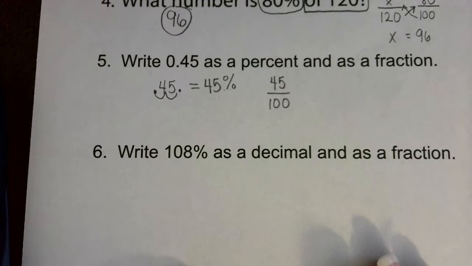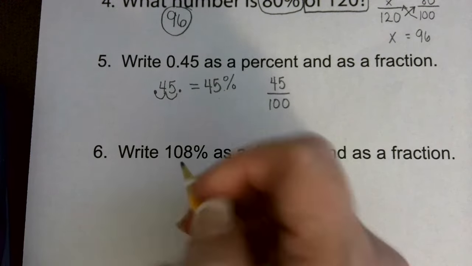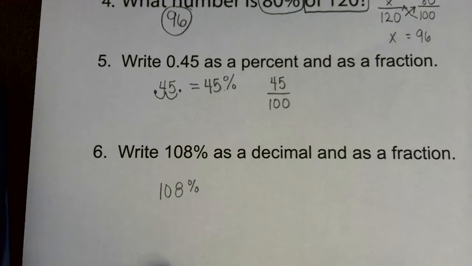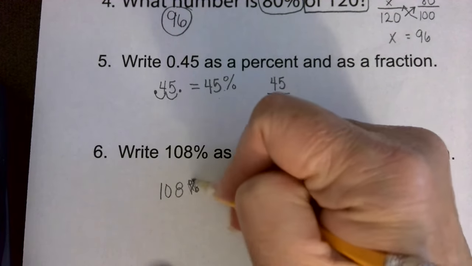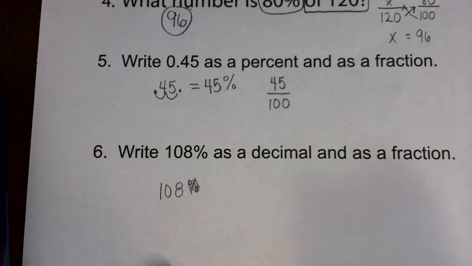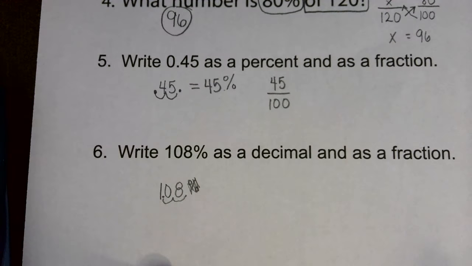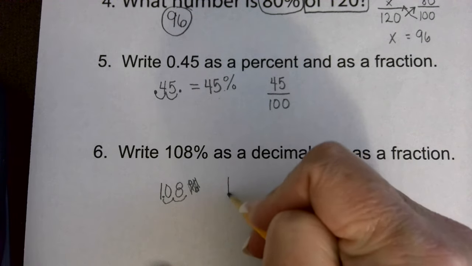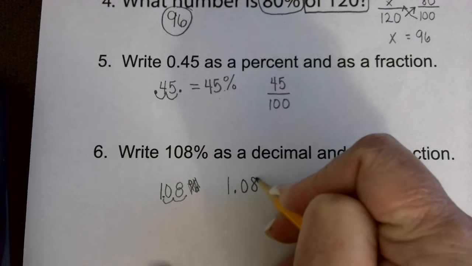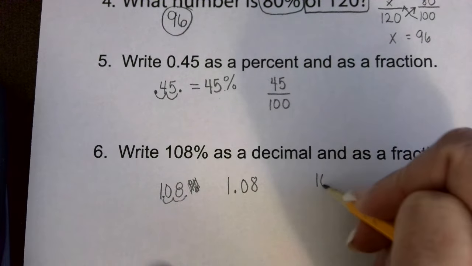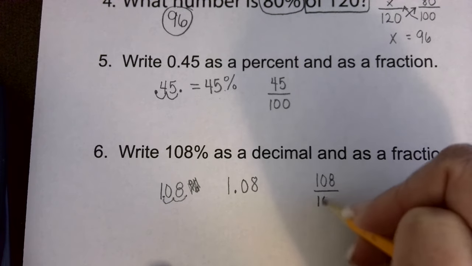We've got 108% written as a decimal and then written as a fraction. So we take the 108%. In order to change that to a decimal, we remove the percent sign. If there is no decimal point, it means it's right there. We move that decimal point 2 places back so that it's between the 1 and the 0. So 1.08 is the way we write that as a decimal. And then as a fraction, it's just 108 over 100.